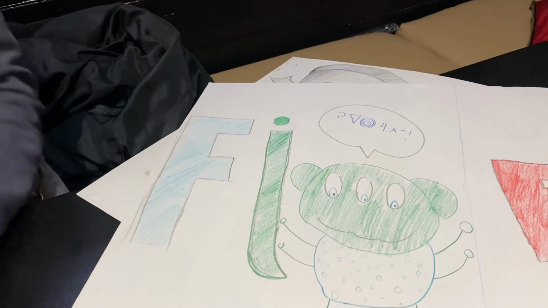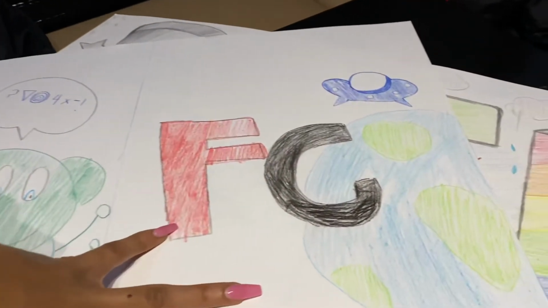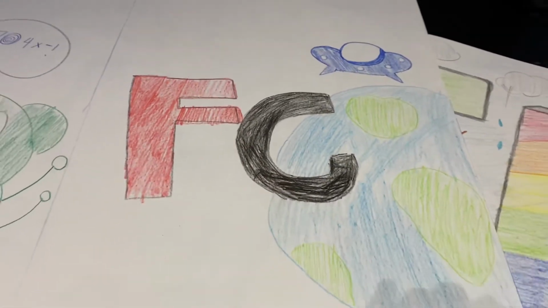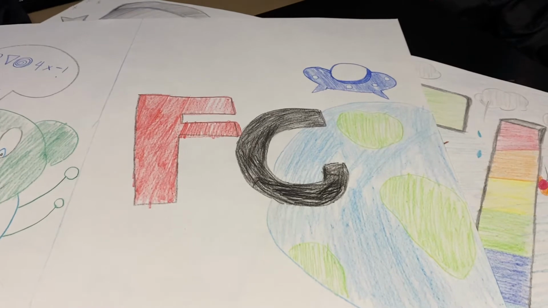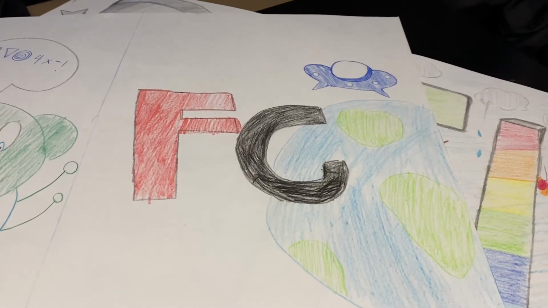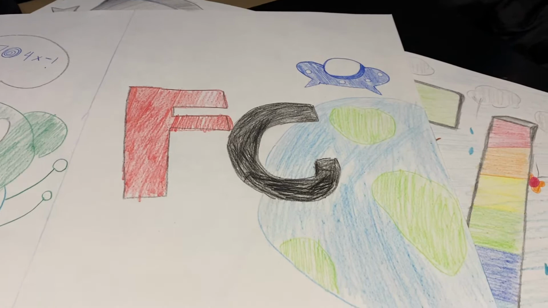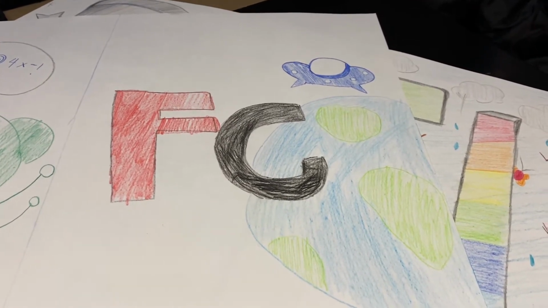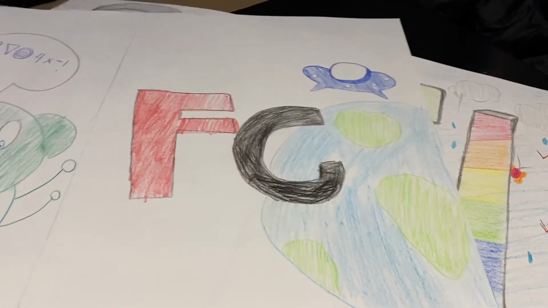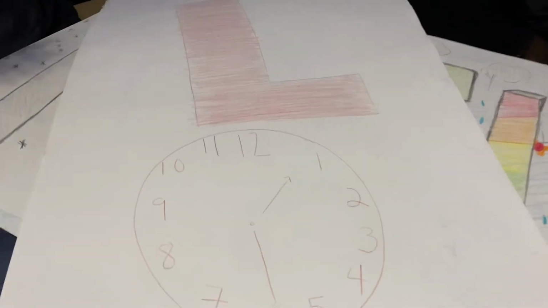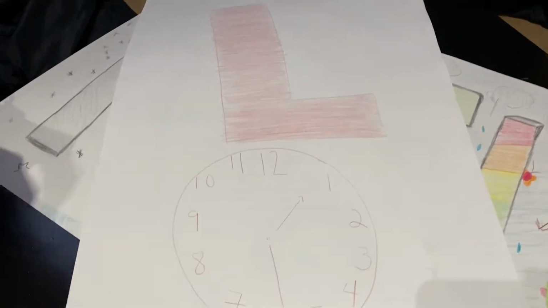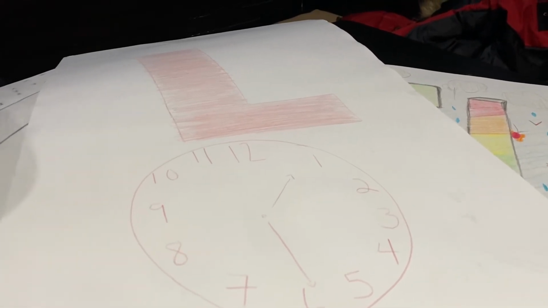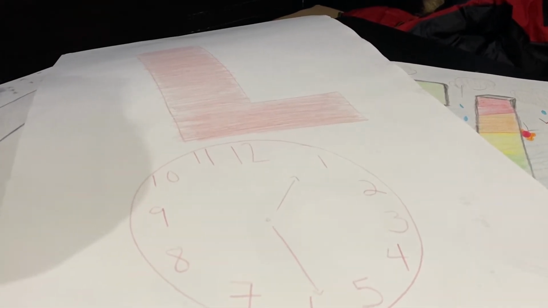Our next variable is f sub c, and that's right next to here. And that is the rate at which those intelligent living species begin to develop communication. So that's f sub c. And lastly, this is L. The last variable is L, and that's the mean length of time that different civilizations can communicate.